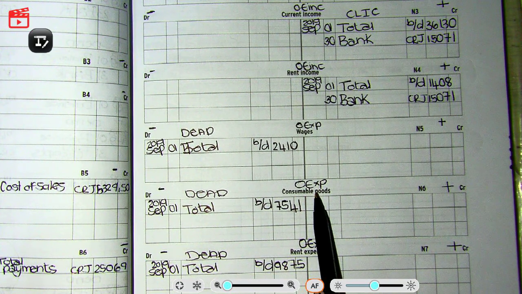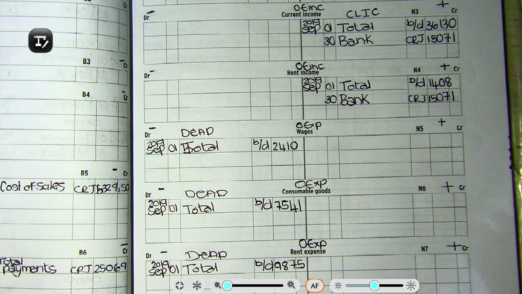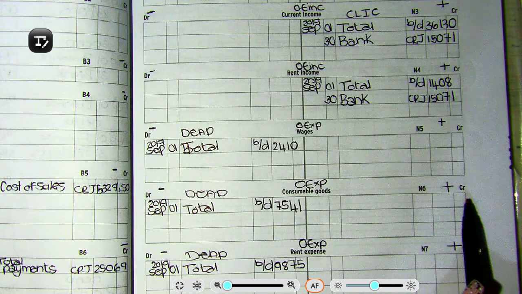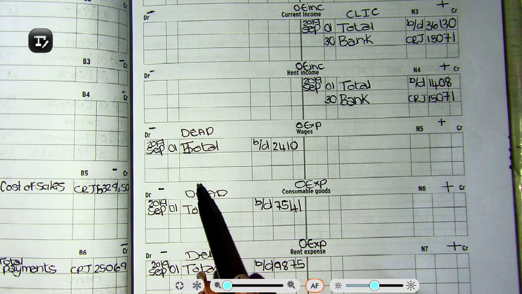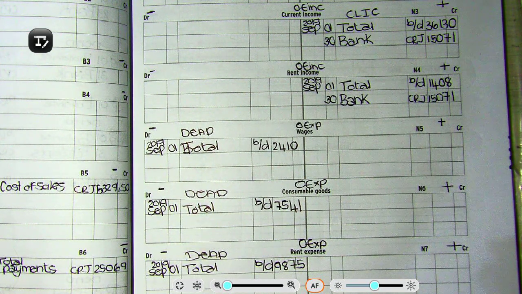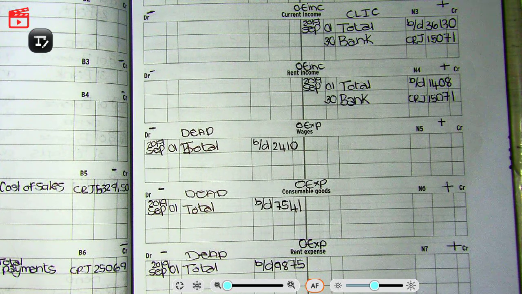Expenses, although we are buying more of them, can never increase my owner's equity. An expense always decreases my owner's equity because I have less money to spend. I've spent money on something that is not going to bring me an income in return.